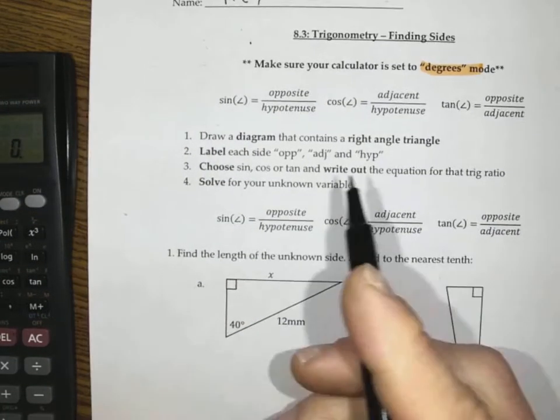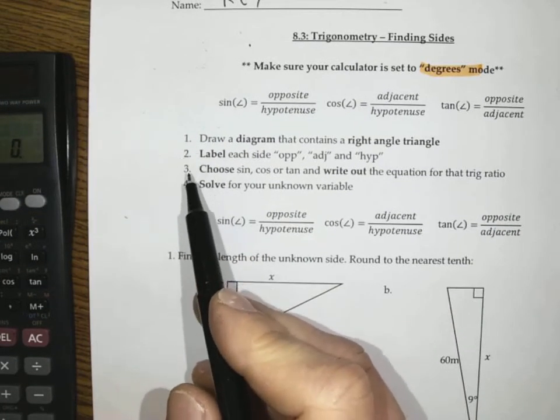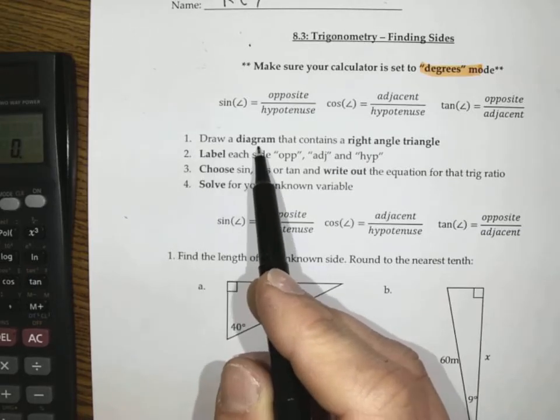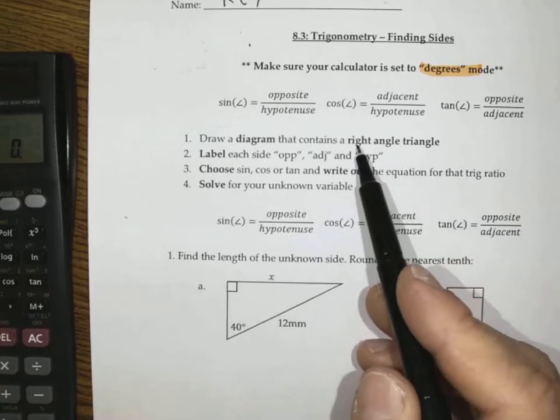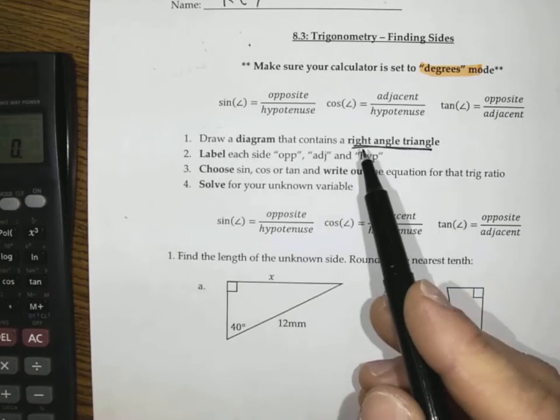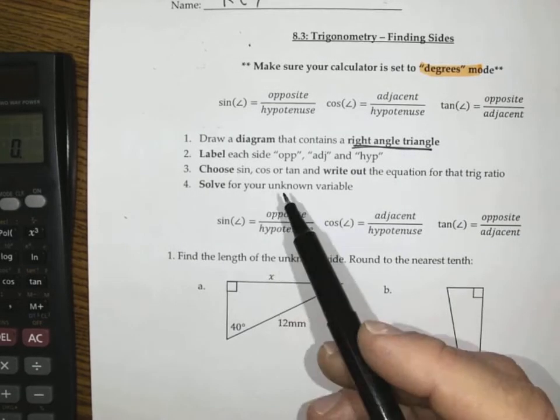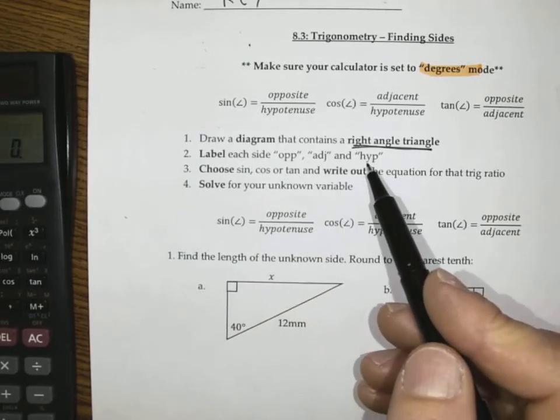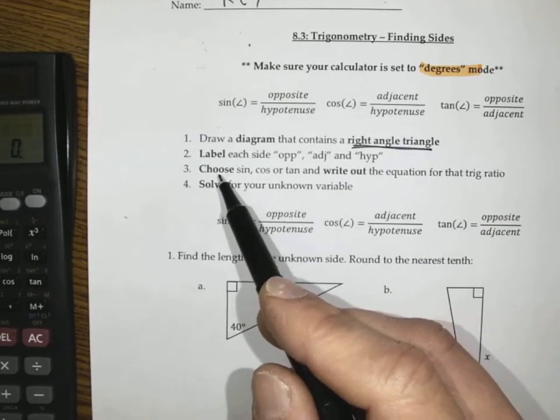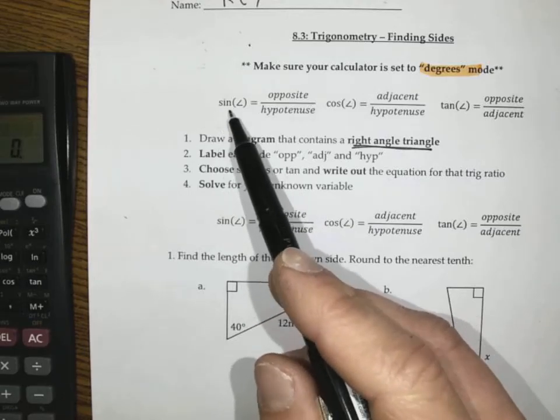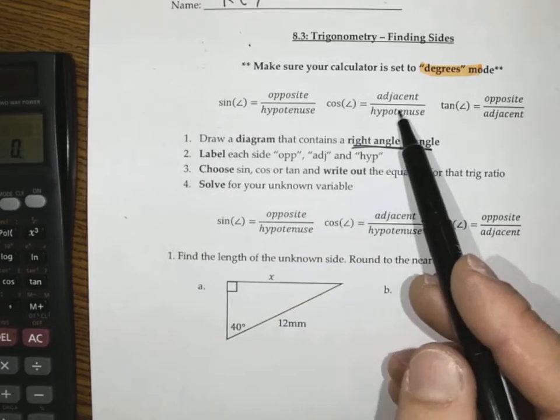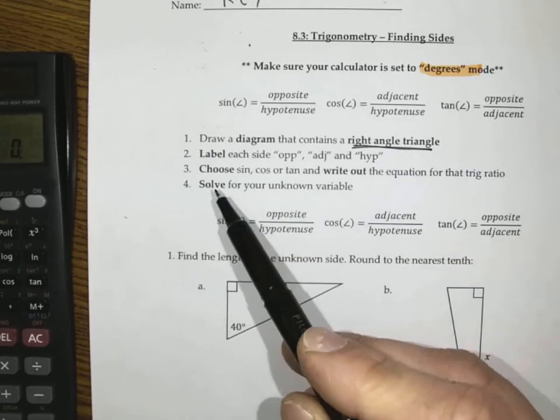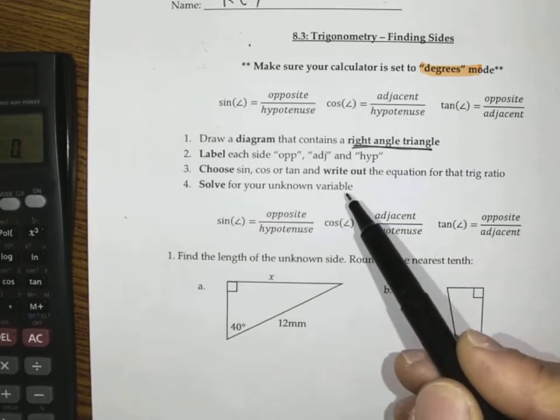Okay, and what we're going to do is try and follow these 4 steps for each question. If we don't have a diagram, we're going to draw one ourselves that represents the problem. We're going to make sure that diagram somehow contains a right angle triangle. We're going to label each side as the opposite, adjacent, and hypotenuse. Then we're going to choose between our sine equation, our cosine equation, and our tan equation, and write that out. And lastly, we'll solve for whatever our unknown variable is.